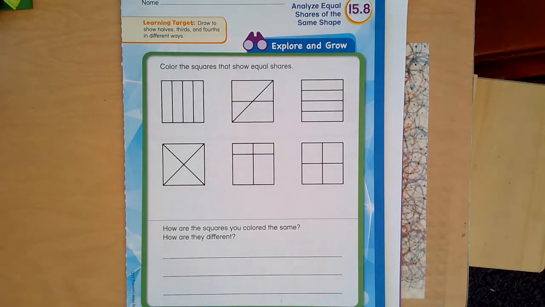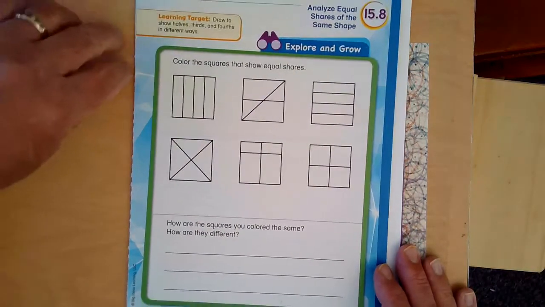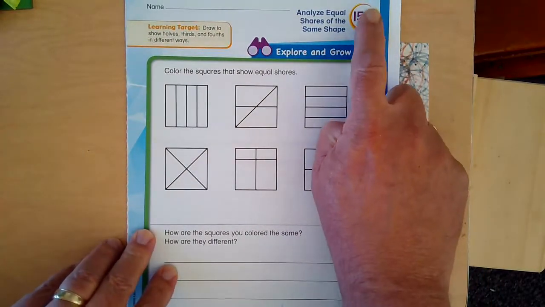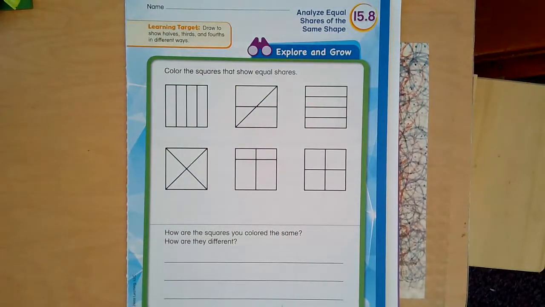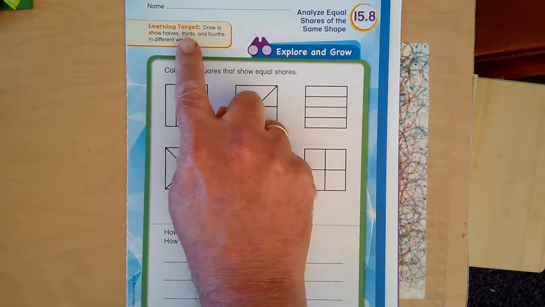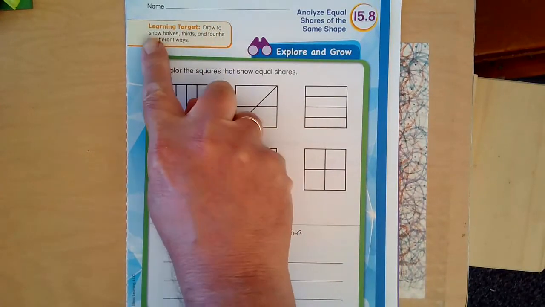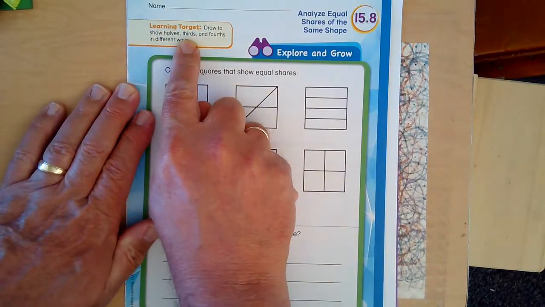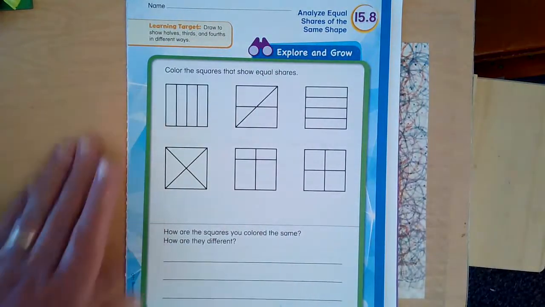Hello, second graders. Welcome to math. We are in chapter 8. We are on lesson 8 in chapter 15, and we are looking at shapes. Okay. The target for today is to draw to show halves, thirds, and fourths in different ways.